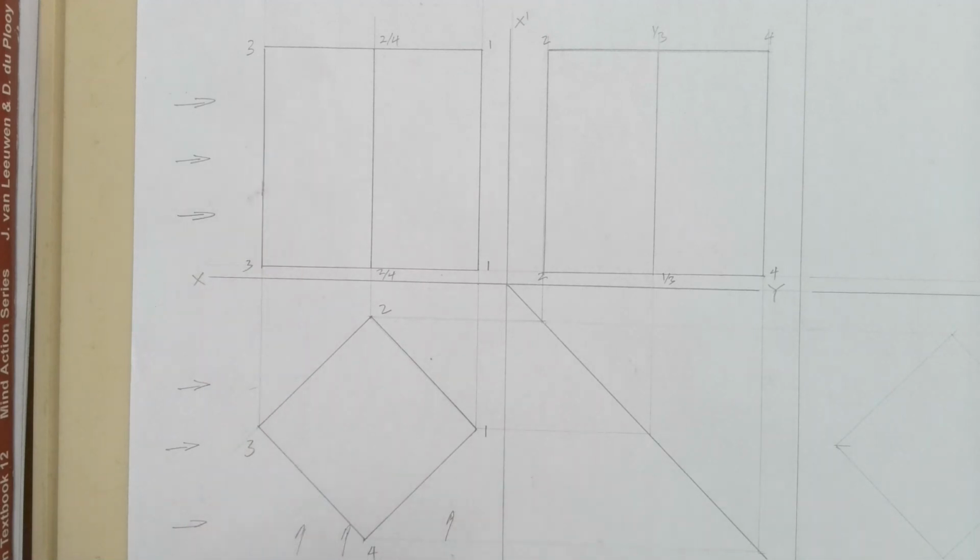Just the basics of solid geometry in grade 10. Some can use it in grade 9 or grade 8.